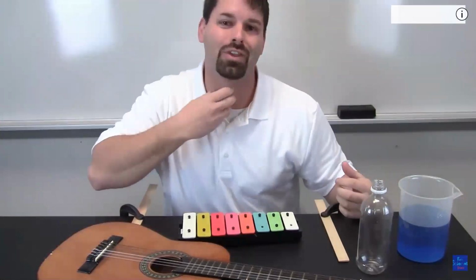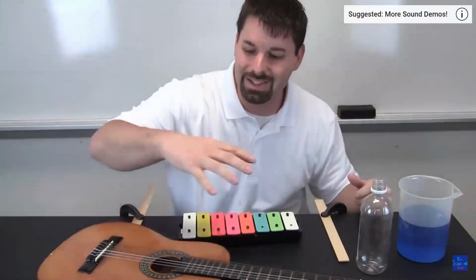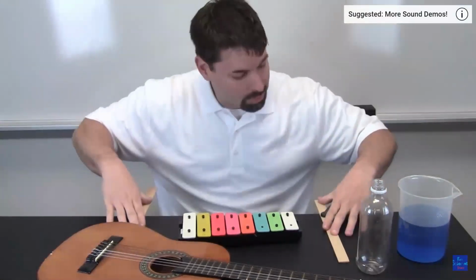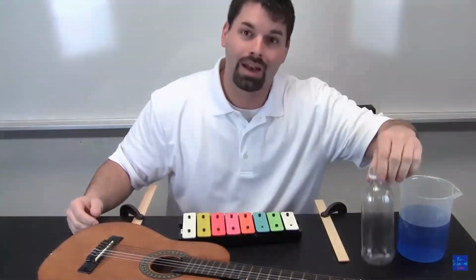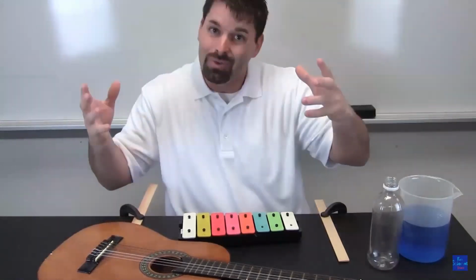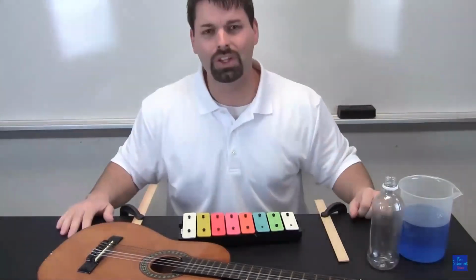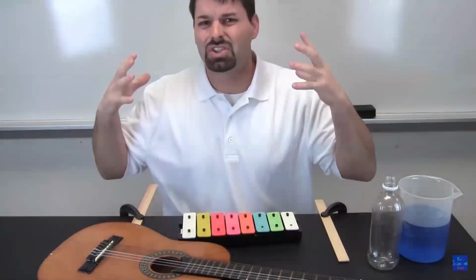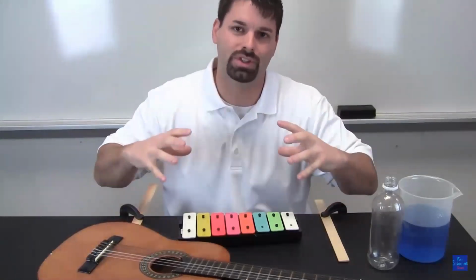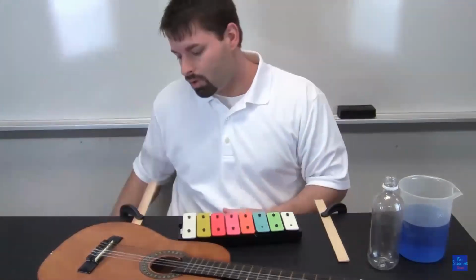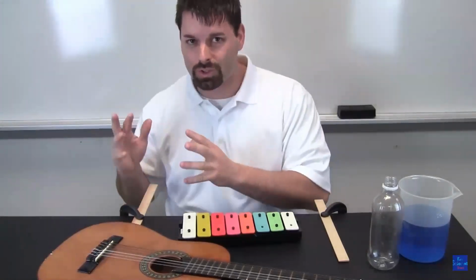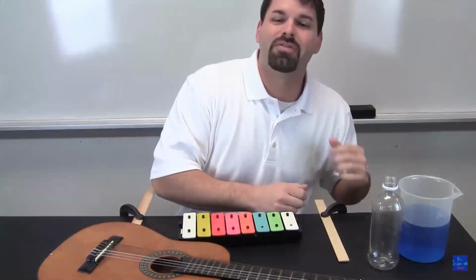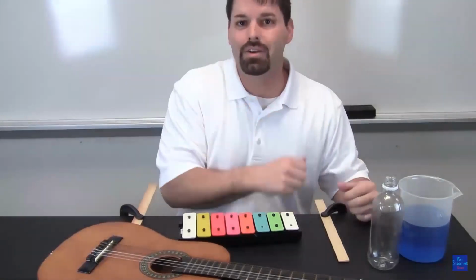I can't show you that through my throat, but I can with these neat little demonstrations. I have rulers fastened to the tabletop. I have a guitar. I have a xylophone, and I'm going to fill a bottle of water to show you that science at work. So let's use these rulers. Again, the slower something vibrates, the lower the sound or the pitch. I can even see that ruler moving slowly. Well, the faster something vibrates, the higher the sound or pitch.